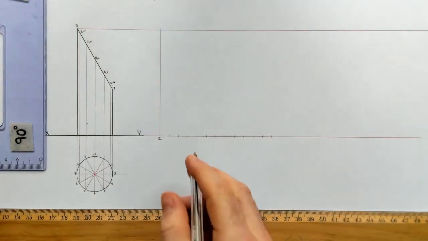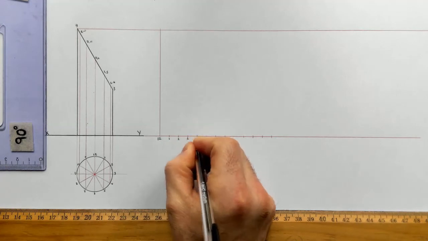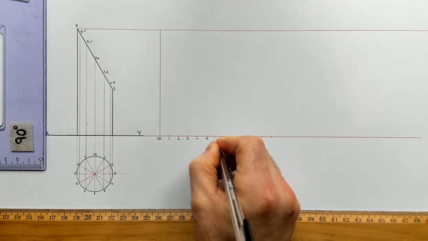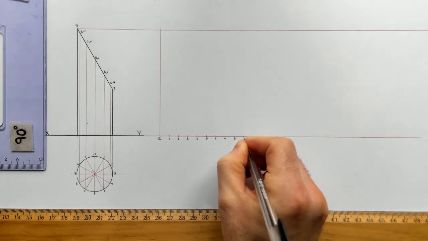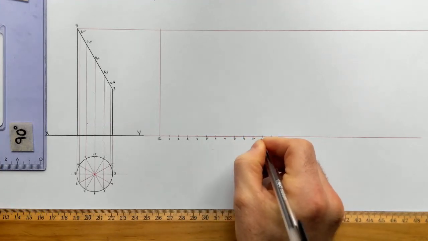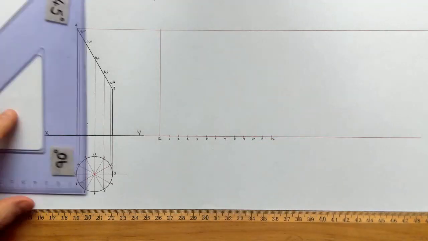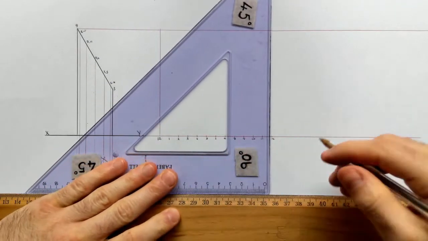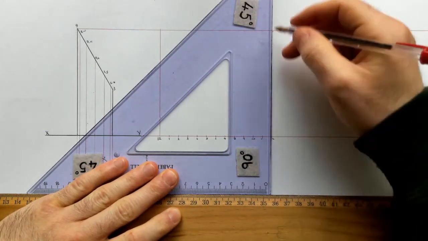So writing in those now, 12 went to 1, to 2, to 3, to 4, to 5, to 6, to 7, to 8, 9, 10, 11, back to 12, and we finish at 12. Okay, so we know the overall length of our development of this truncated cylinder, and it has to fit in within this section here.